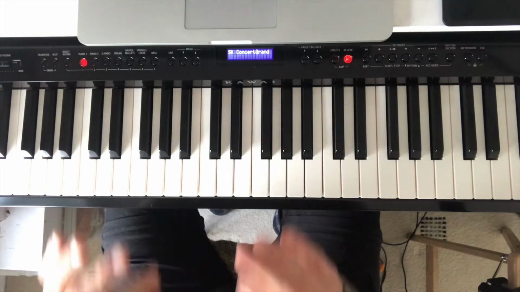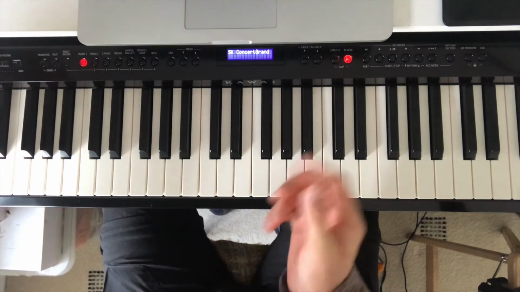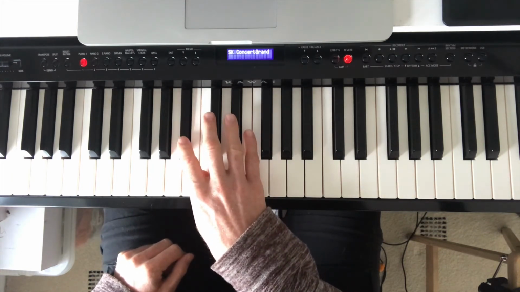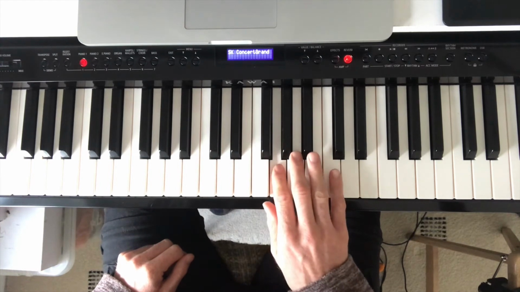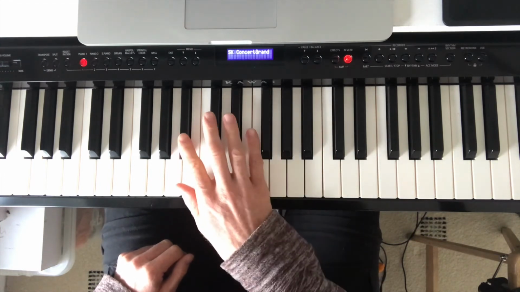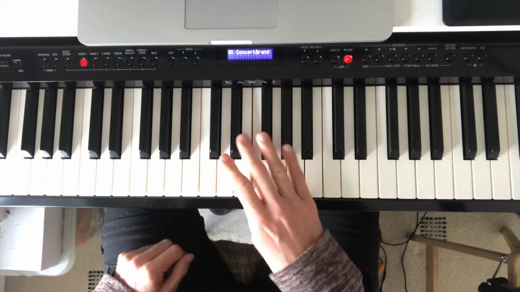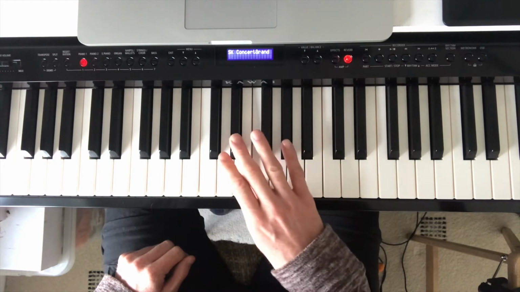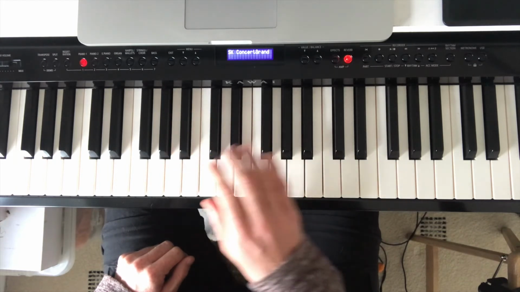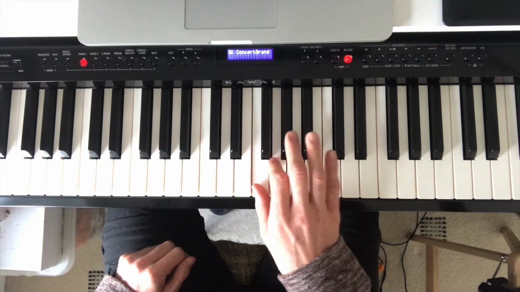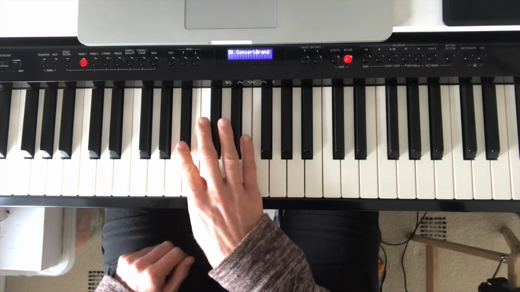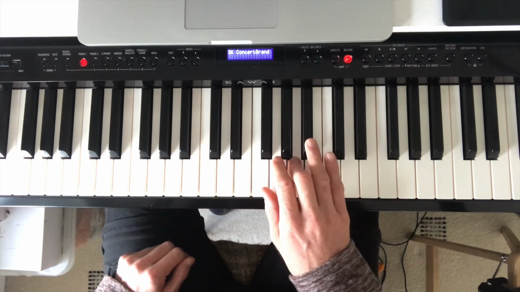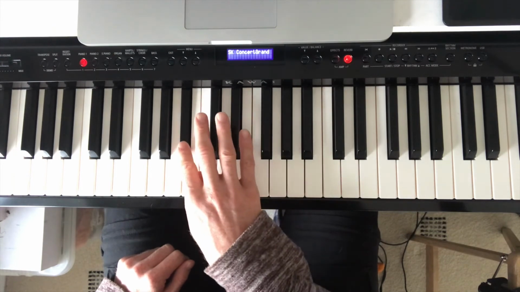Okay, let's look at how we do the fingering. So in the right hand, we place our second finger on the B flat, and it's 2, 1, 2, 3, 1, 2, 3, 4. And descending 4, 3, 2, 1, 3, 2, 1, 2. So all together, 2, 1, 2, 3, 1, 2, 3, 4, 3, 2, 1, 3, 2, 1, 2.